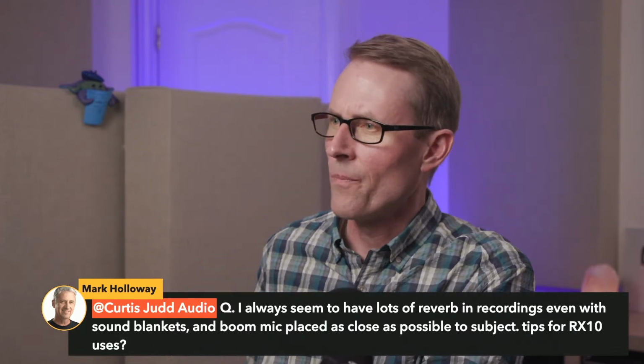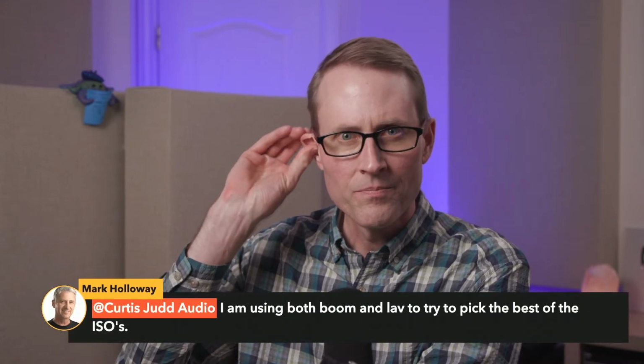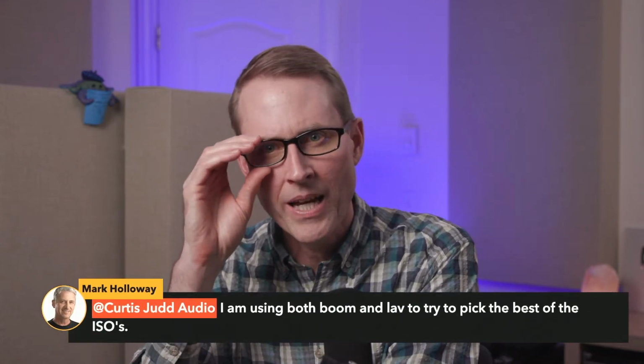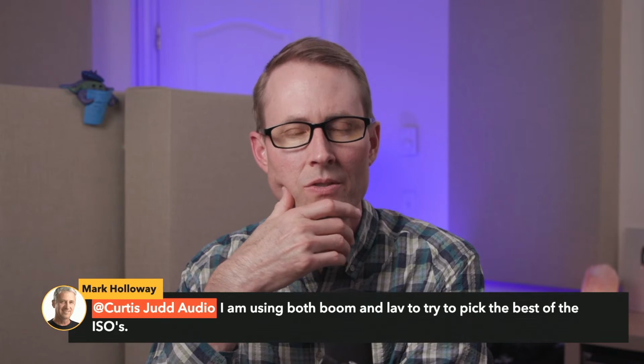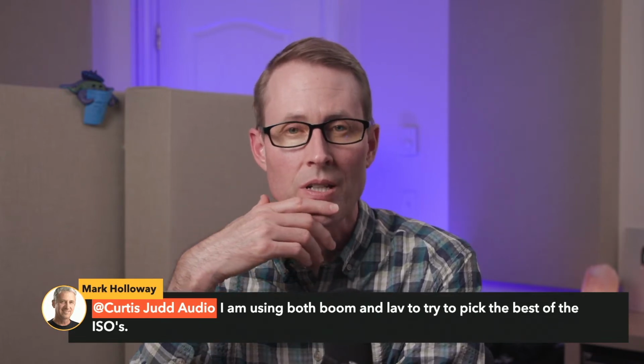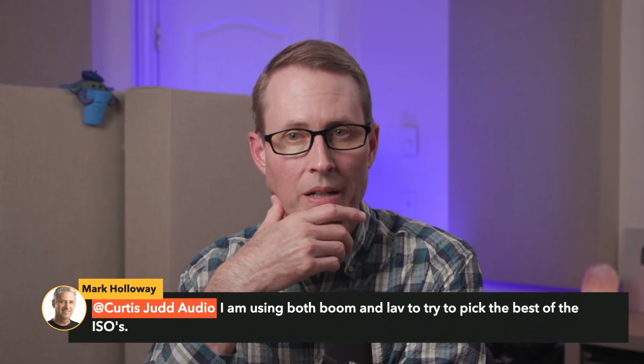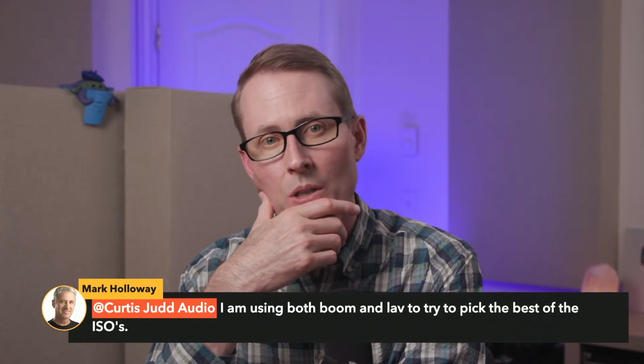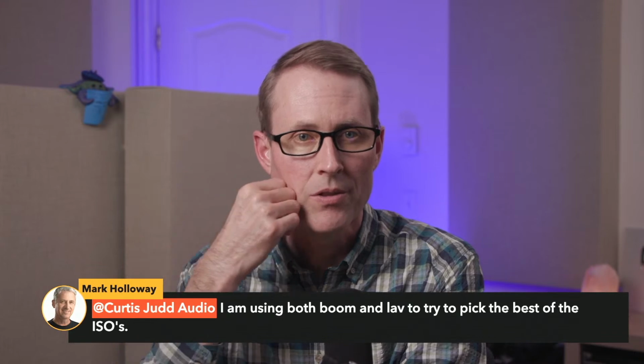Okay, and here's another bit. I'm using both boom and lav to try and pick the best of the ISOs. And I'm willing to bet that in a lot of those cases, Mark, the lav actually has less reverb on it than the boom mic does. Boom mic will almost always pick up more of the reverberation.